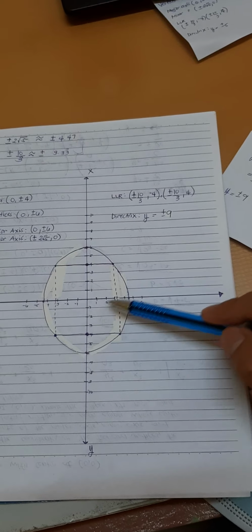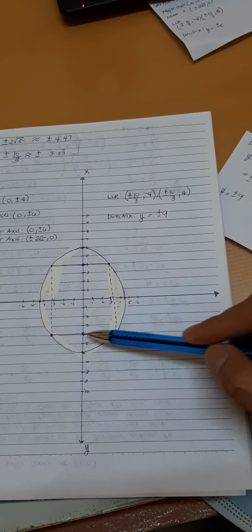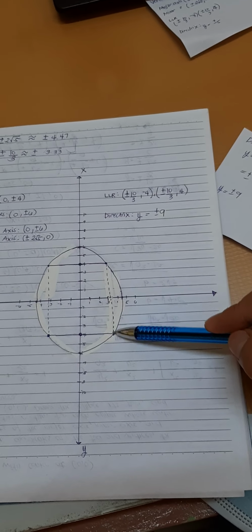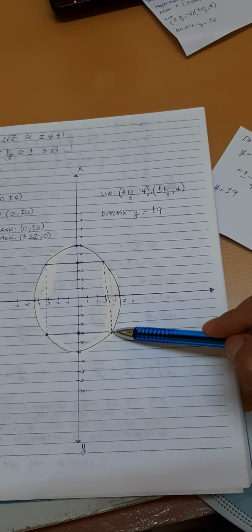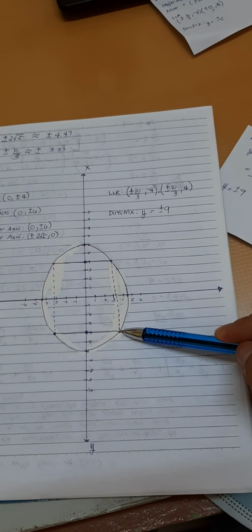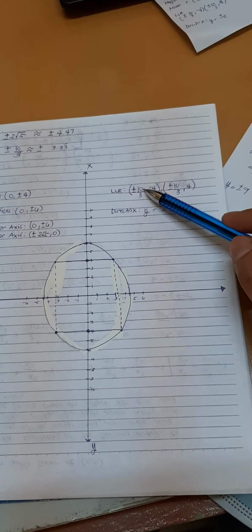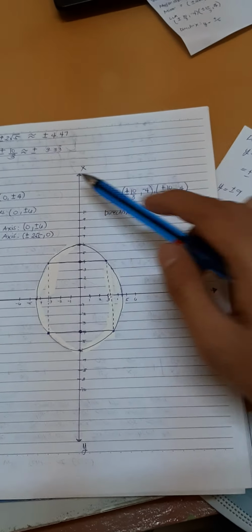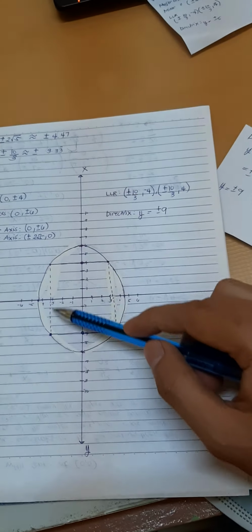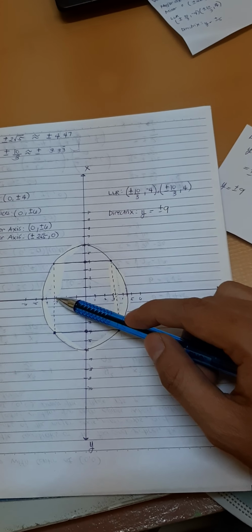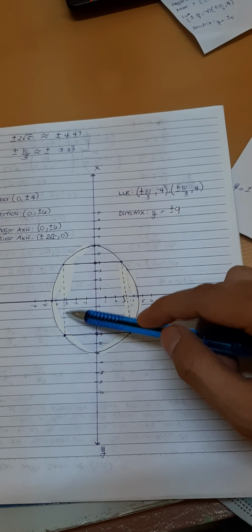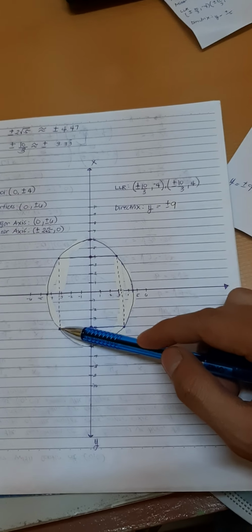The intersection of 3.33 and negative 4 is this point. And the next one, negative 10 over 3, which is negative 3.33, and negative 4. The intersection of the two values, we have it here.